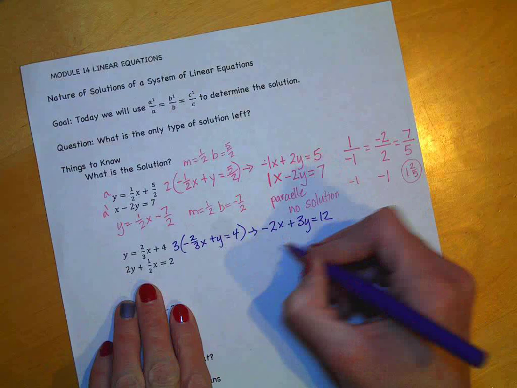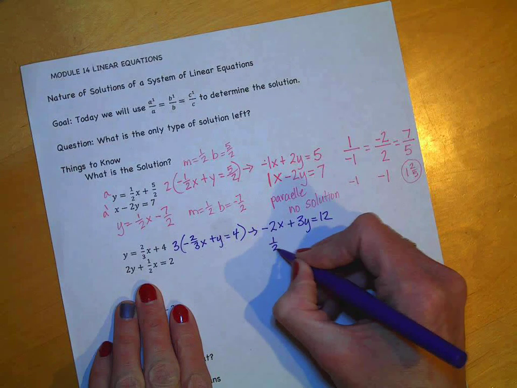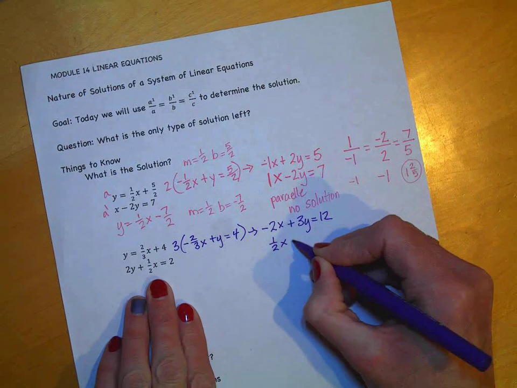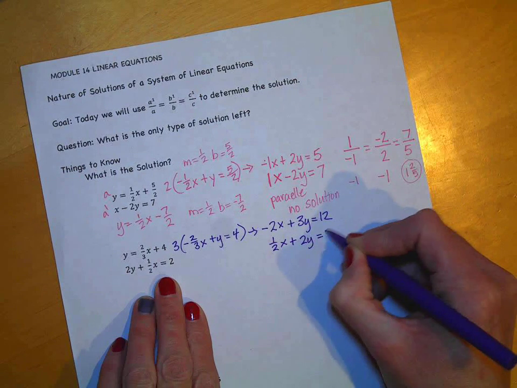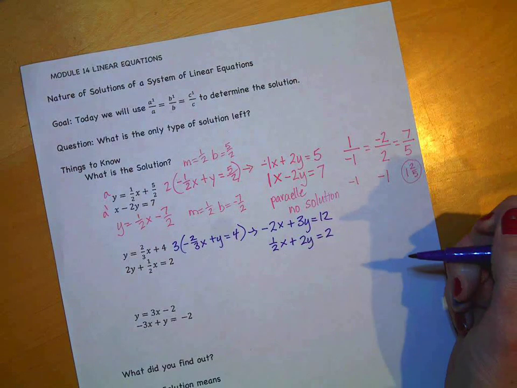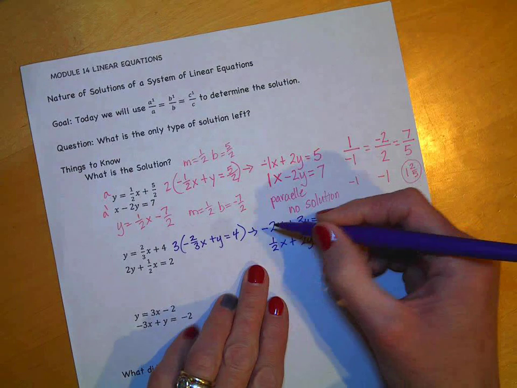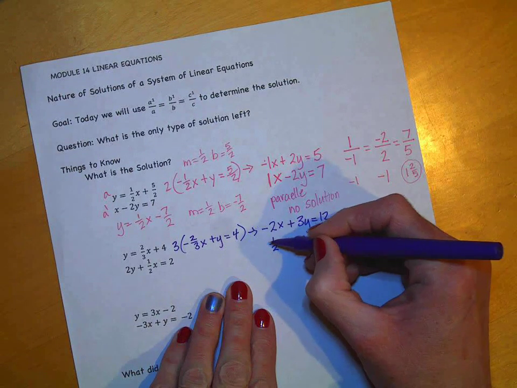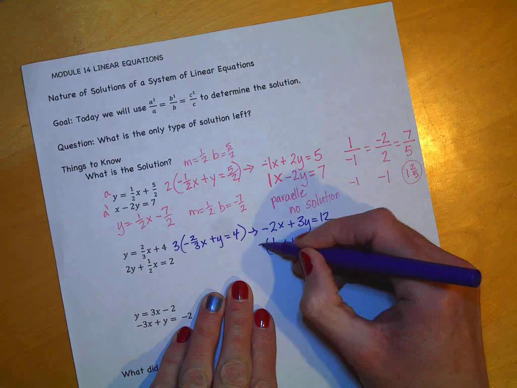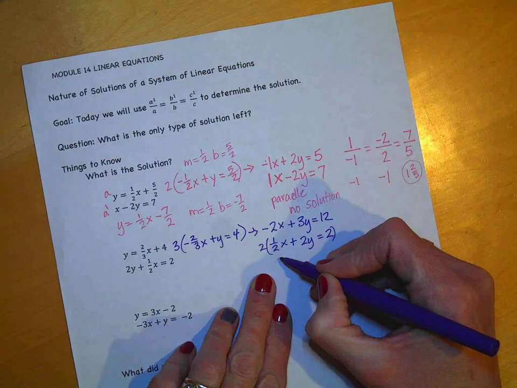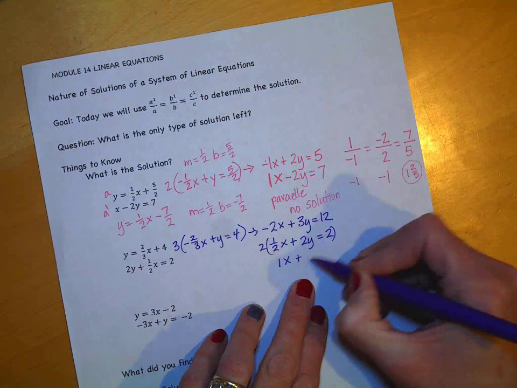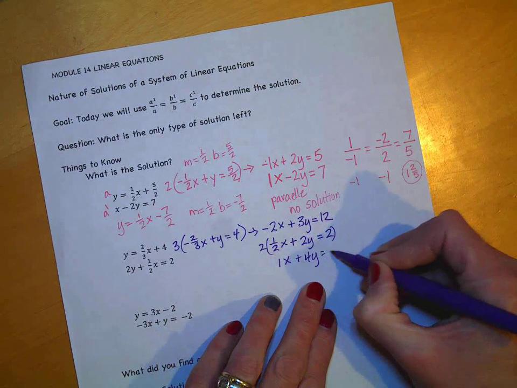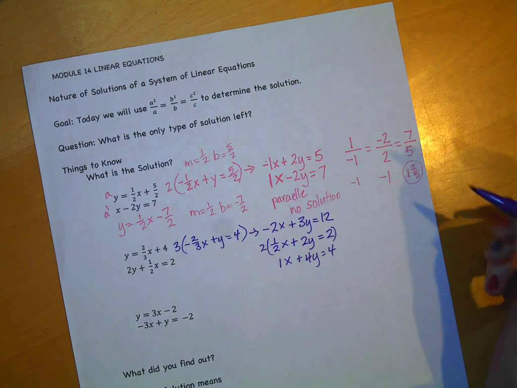All right, so then we have this one, which the order is just switched around, so it would actually be 1/2 x plus 2y equals 2. And so what we would like to do with this one is get the denominator out of this one. And by doing that, if we multiply everything by 2, then this one would really be 2 divided by 2 is 1x plus 4y equals 4.